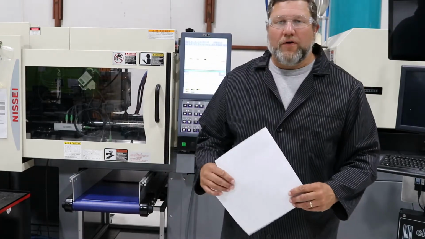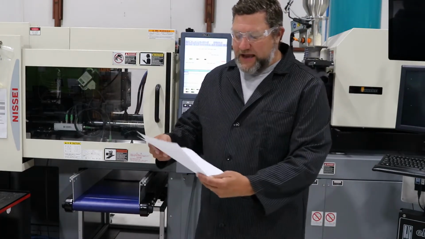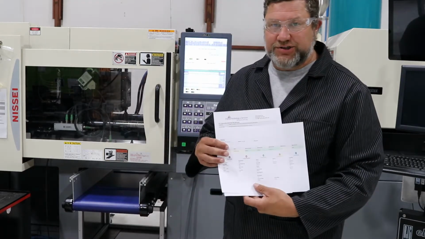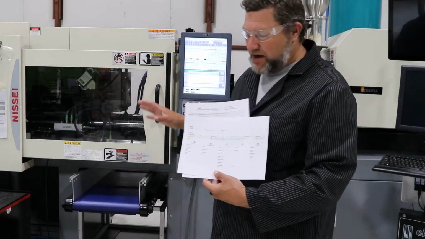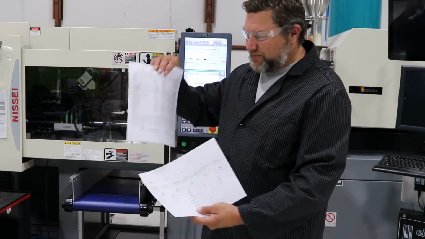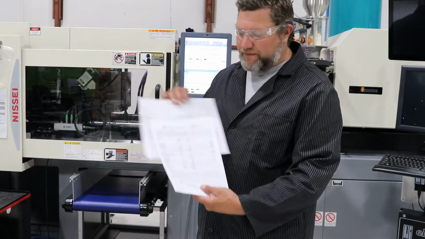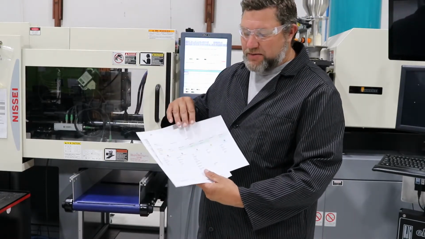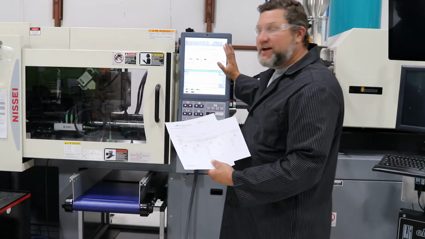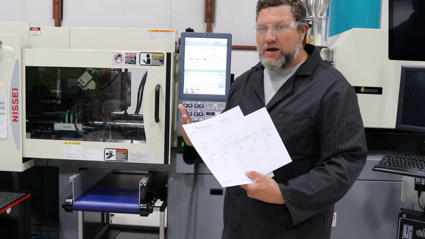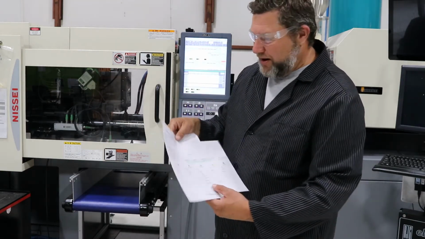I'm Marty Key with RJG, and today we are going to take a predictive process sheet, which was done through simulation using our machine parameters and our material data sheet, which we have right here. And we're going to enter the values that were pulled from simulation in order to be able to predict the process. We're going to enter that into our machine here and see how close we get to what we actually need for a good quality part.